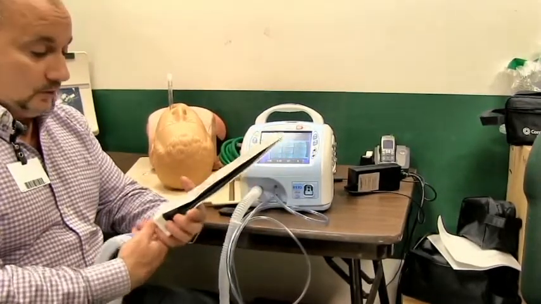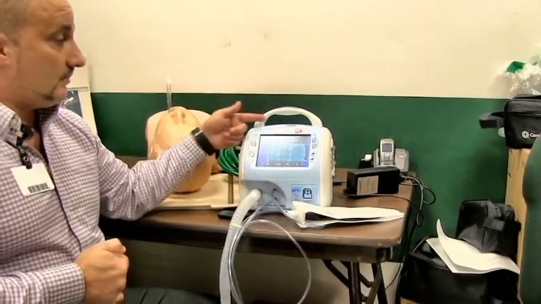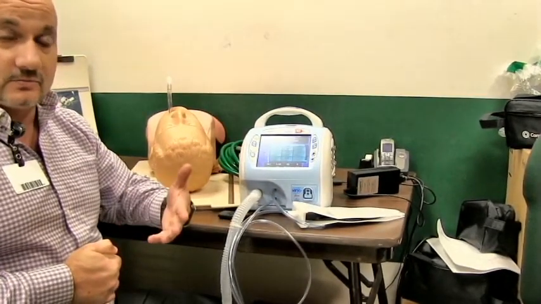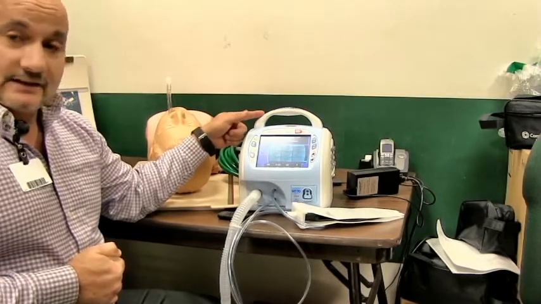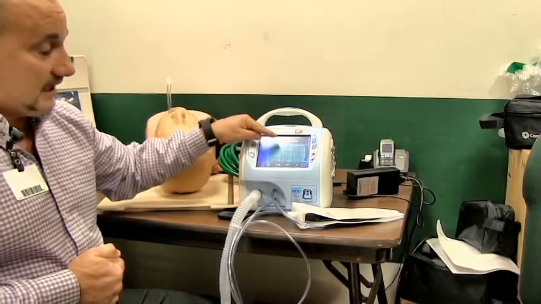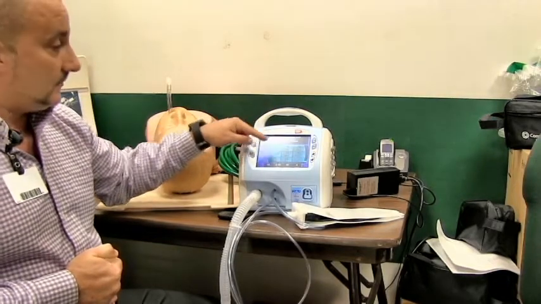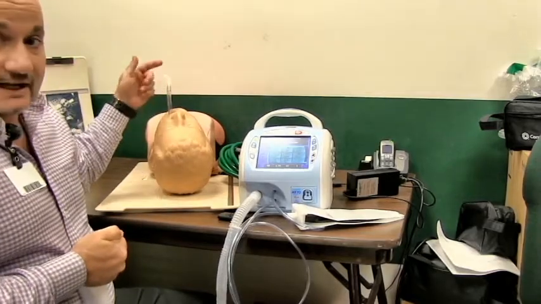So what I'm going to do is pull this off and occlude the end. The first thing I'm going to get is a high pressure alarm. That's normal. I'm occluding the end. There's no way for that air to escape, so I'm going to get a high pressure alarm every time it attempts to deliver a breath. That's going to blink red, and I'm going to get a red down here that says high pressure. The reason I'm doing that is because it's easier to get the patient connected.